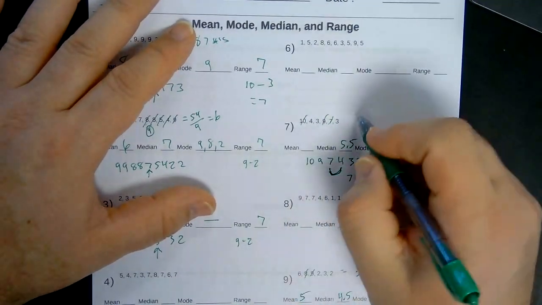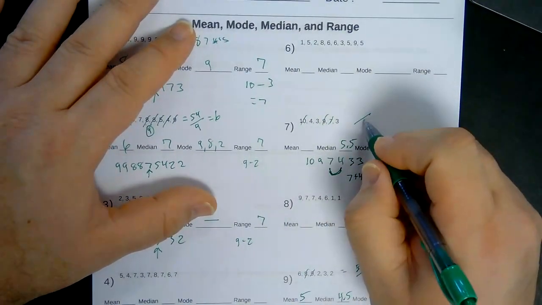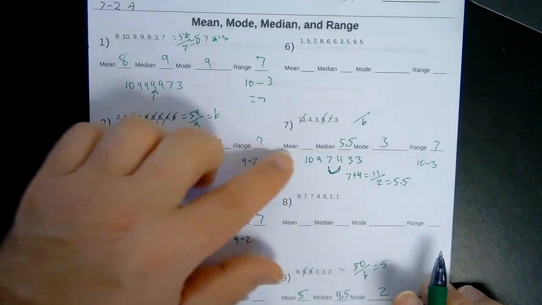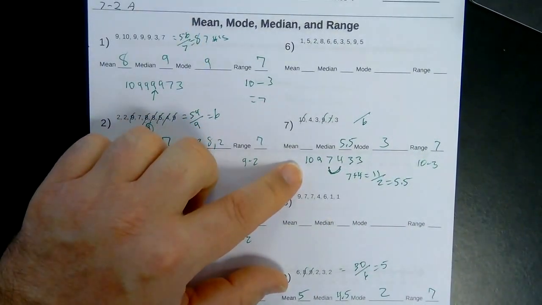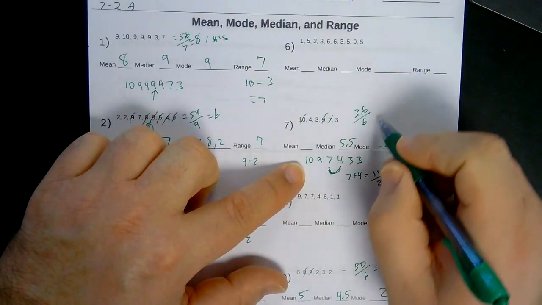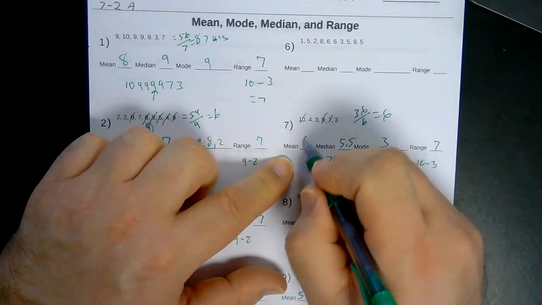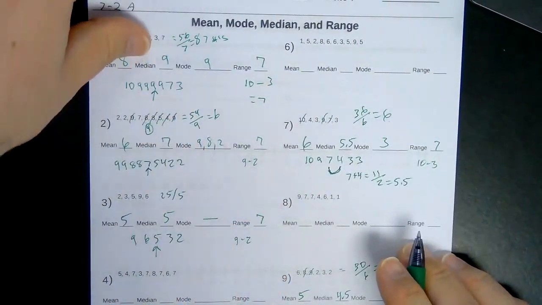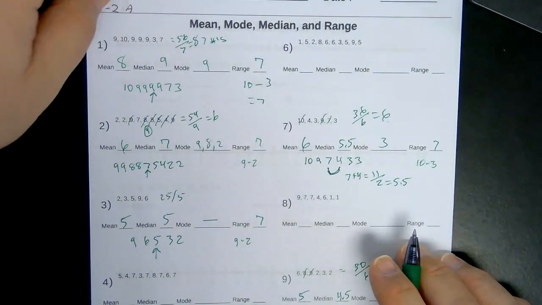The mean, again, I want to add up all the numbers, and I'm going to divide by 6 because that's how many I have. So 10 plus 9 plus 7 plus 4 plus 3 plus 3. That gives me a total of 36. If I divide by 6, I get 6, and my mean is 6. So I'll let you do the rest of them on your own.